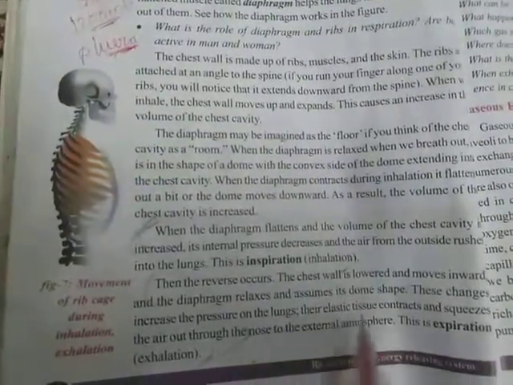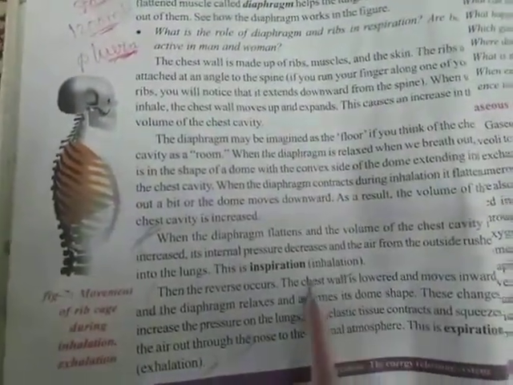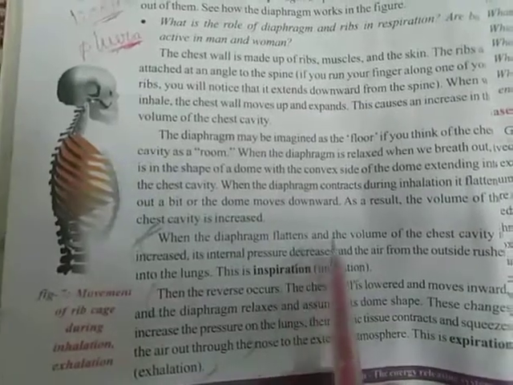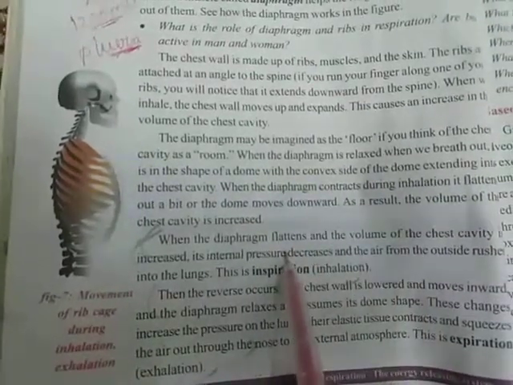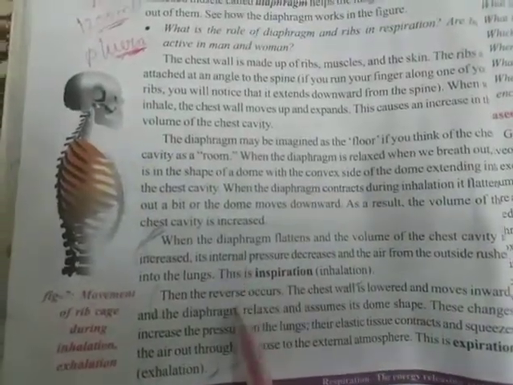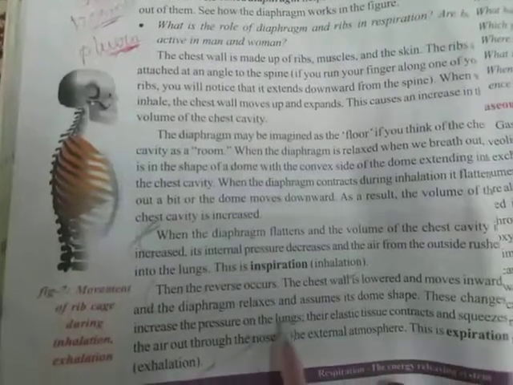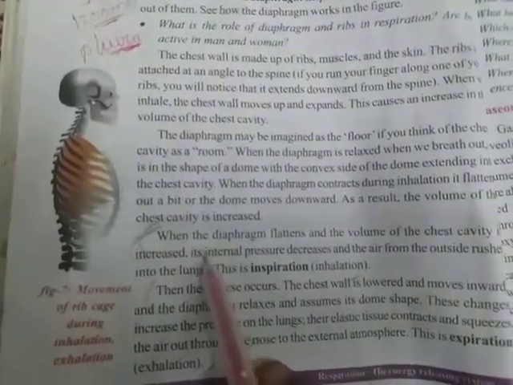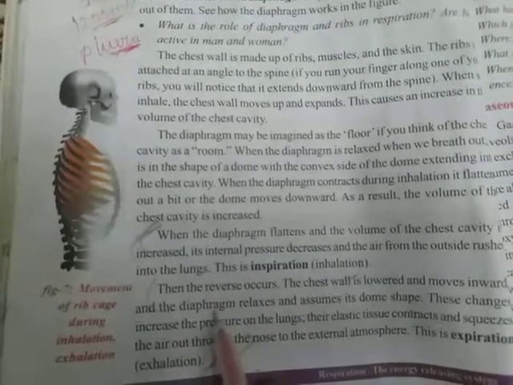Okay, next, during the exhalation process, what will happen? Complete reverse. What we discussed in inspiration, that the chest cavity volume increased, here the chest cavity volume decreased. Complete reverse we need to discuss. So chest cavity volume decreases in exhalation.